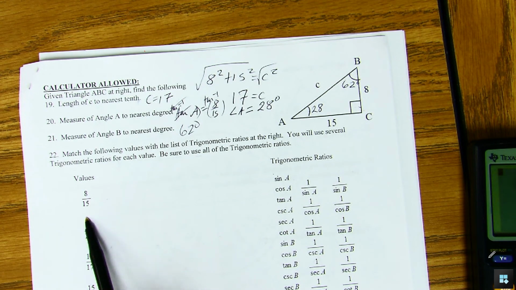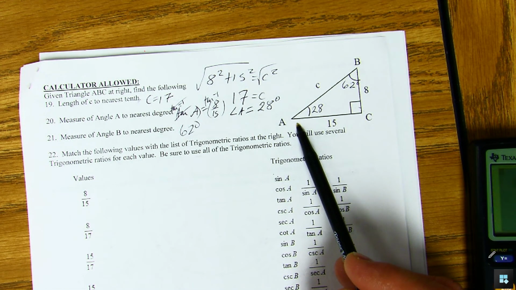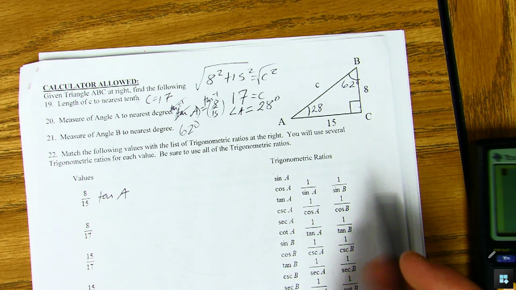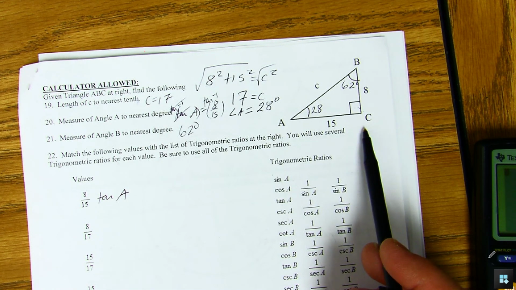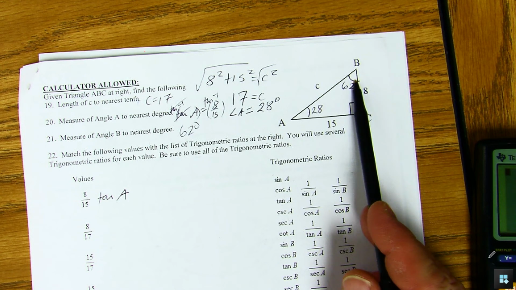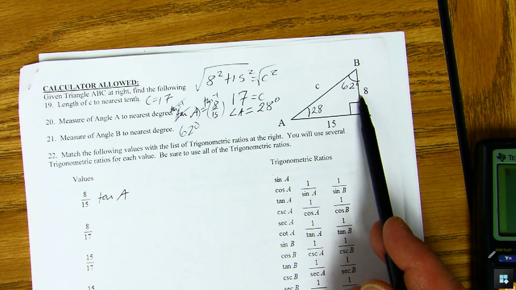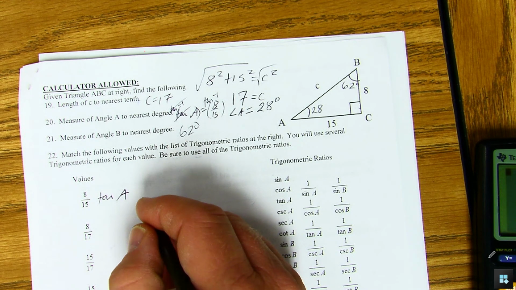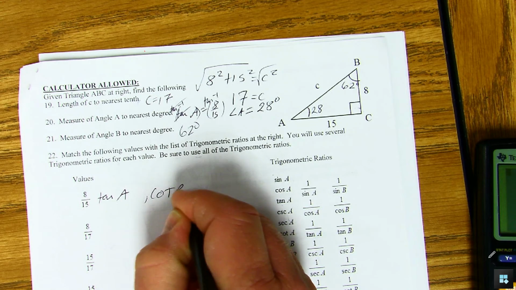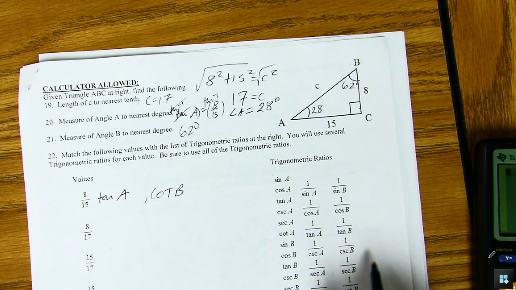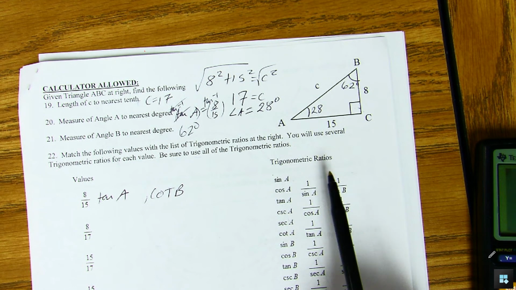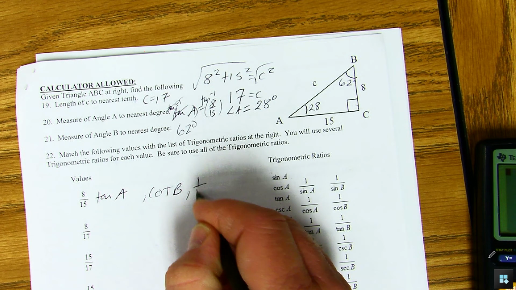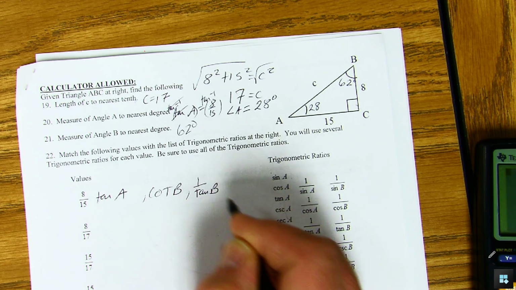Okay, match the following values with the list of the trig ratios. Okay, 8 over 15. Well, 8 over 15 is tangent of A. Is there another thing that 8 over 15 could be? Well, I know tangent of B is 15 over 8. So the cotangent would be that flipped, which would be 8 over 15. So cotangent of B is also the same thing as the tangent of A. Now, cotangent of B is the same thing as 1 over the tangent of B.